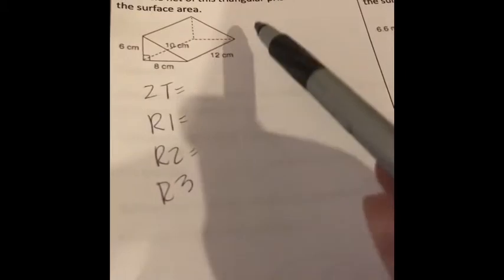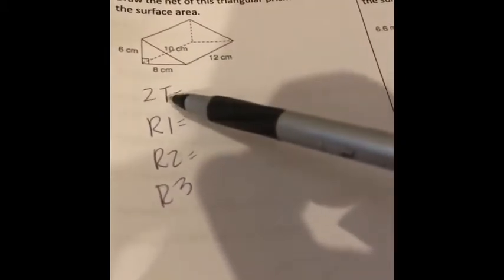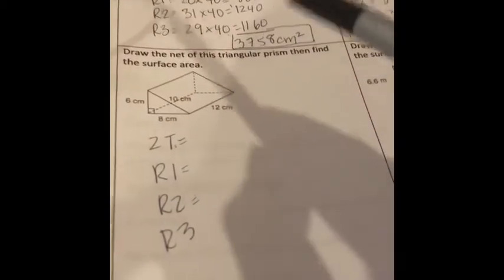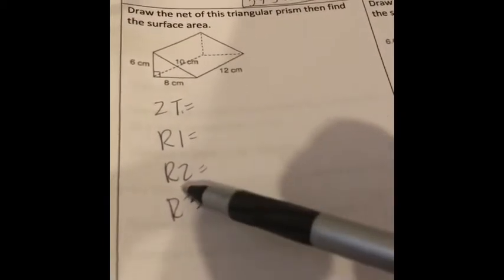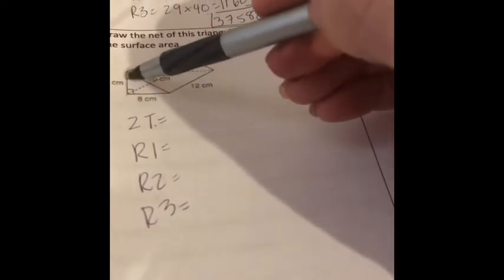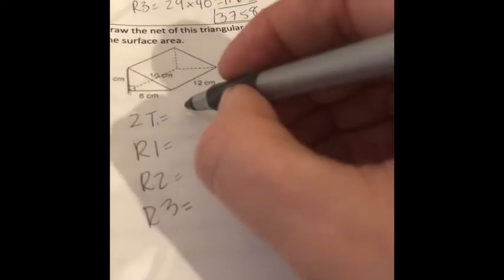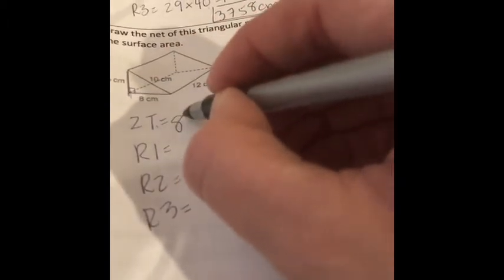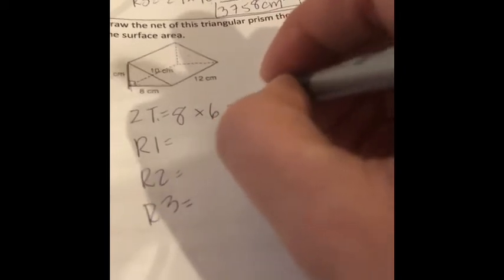The next we set it up the same way. We've got 2 triangles, so that's going to be base times height as we figured out in the first one. Rectangle 1, rectangle 2, rectangle 3. It's the best way to set it up. Like this last, this is a right triangle. So the height would be 6 and the base would be 8. So 8 times 6 are the 2 triangles. You divide by 2 for just one, but since there's 2, we can multiply these, which gives us 48.